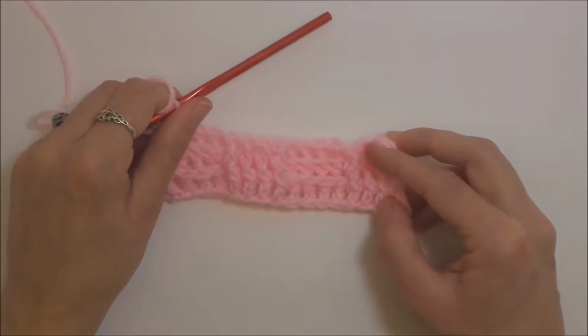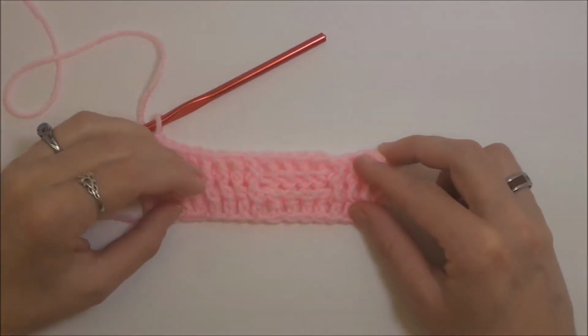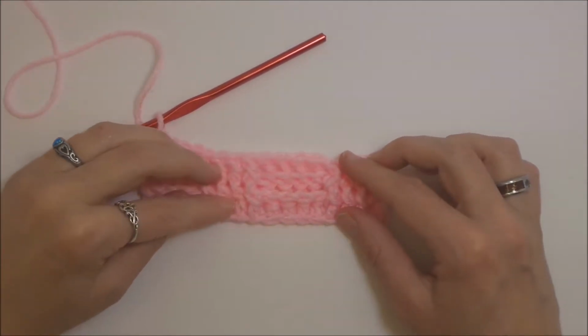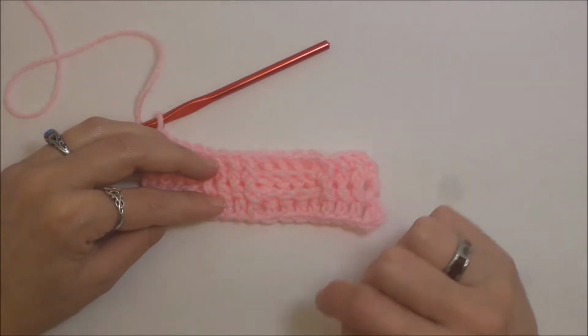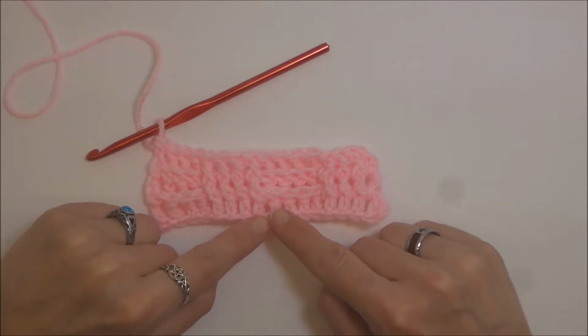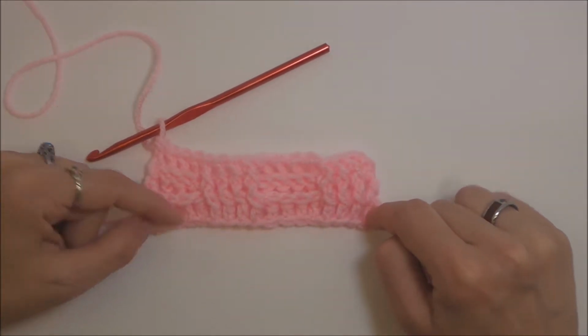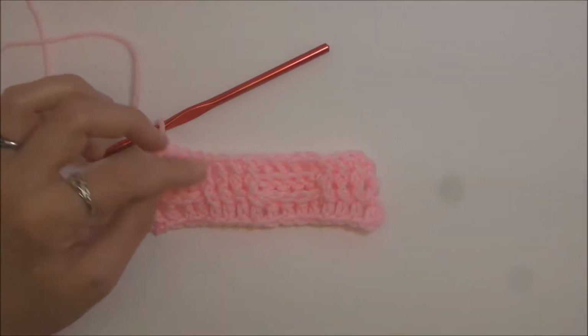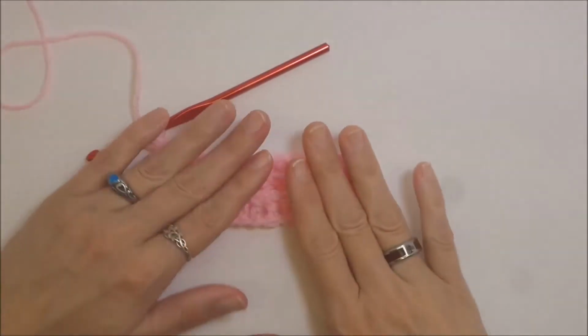The easiest way to tell, because I know these rows are kind of hard to keep track of if you don't write it down, is by how many ridges you have here. So once you have 4 ridges, you know you've completed your 4 rows, because this beginning double crochet row doesn't count in that stitch pattern section. So that was just our beginning row.